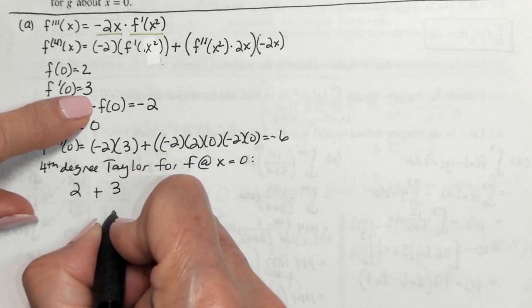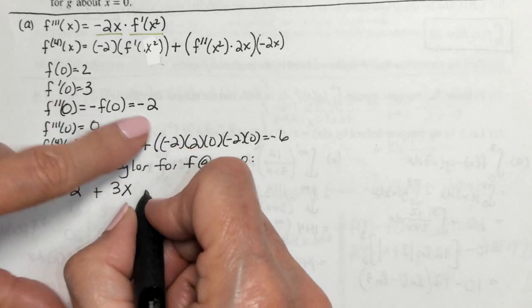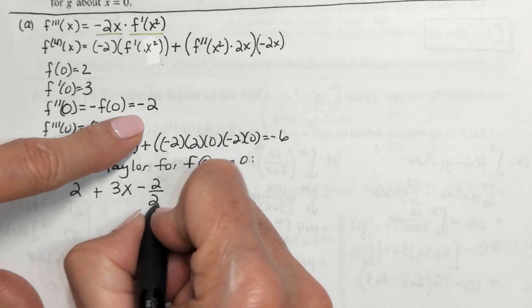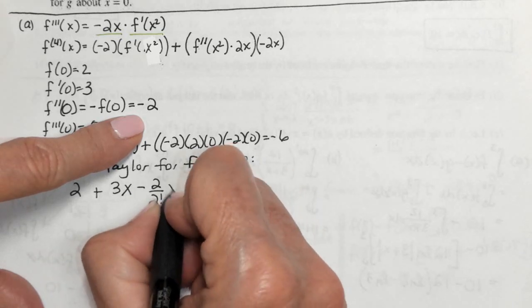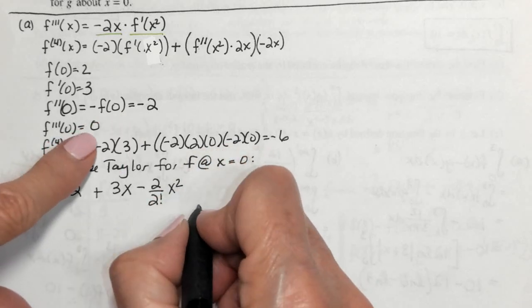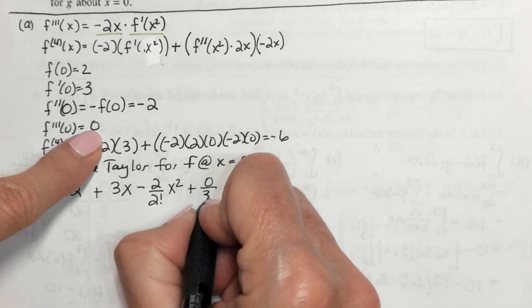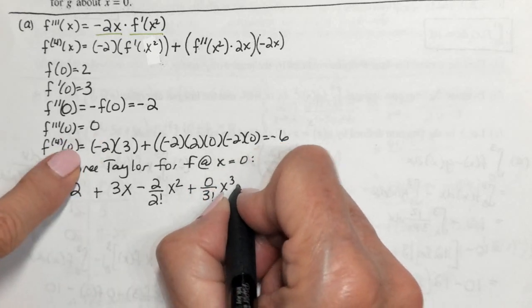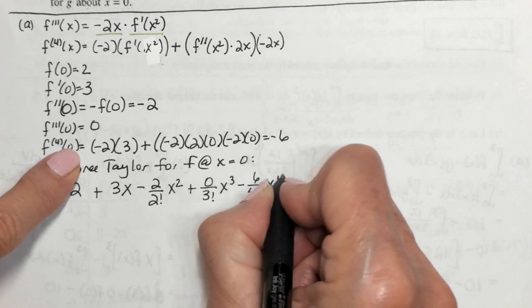I'm not going to put over 1 factorial, but it is there. X minus 2 over 2 factorial, which is just 2. X squared plus 0 over 3 factorial, x cubed, minus 6 over 4 factorial, x to the 4th.